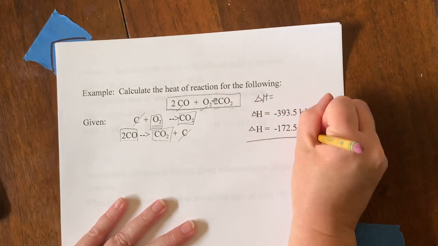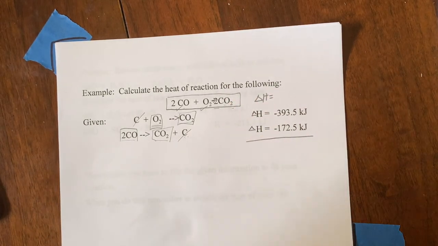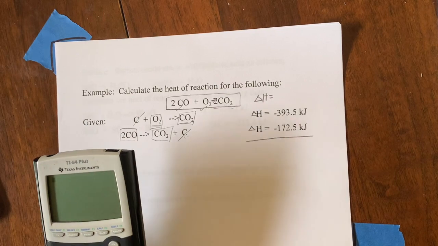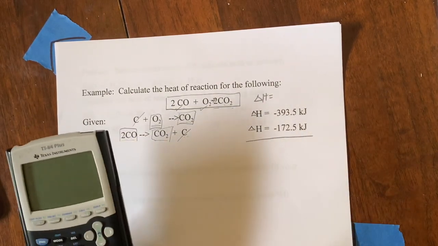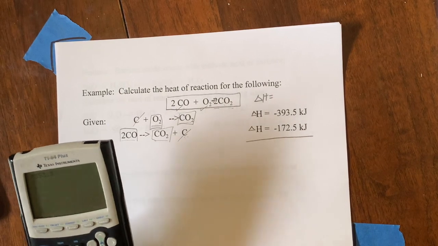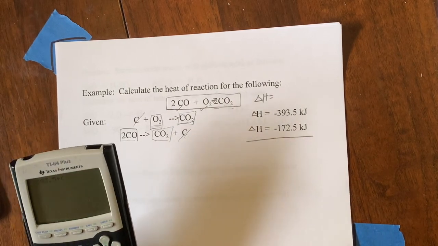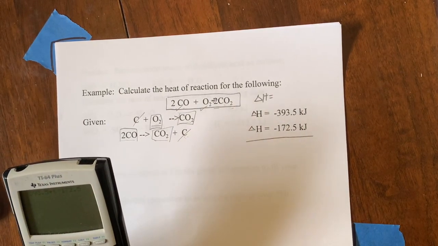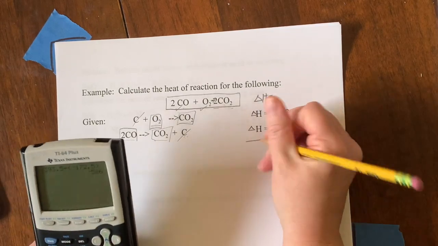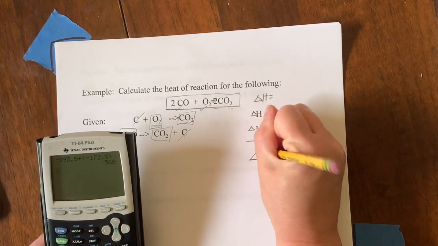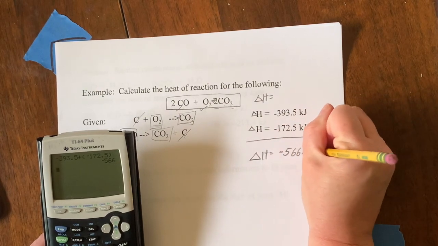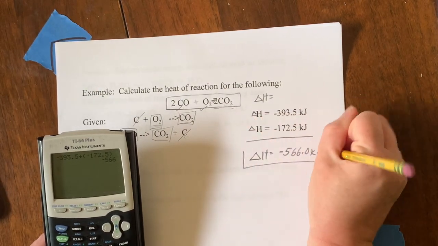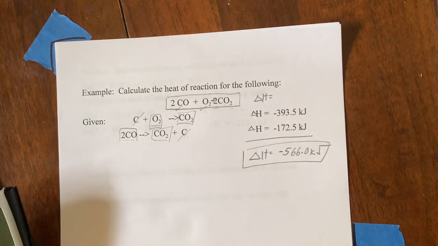Great. I'm then just going to take my calculator out and add those two together. Remember, you have to keep those signs. So negative 393.5 plus negative 172.5, I'll let you do that. And you should get a delta H for this reaction of negative 566.0 kilojoules. Great, nice and easy.